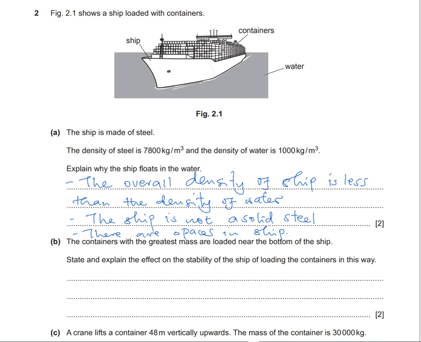So those spaces, of course, make the ship light. So its density becomes less, and then it ends up being less dense than water. Also, the ship is not in a solid form. It is hollow. Meaning that if it is hollow, it will make the total volume big, but its mass will be small, hence making it less dense.